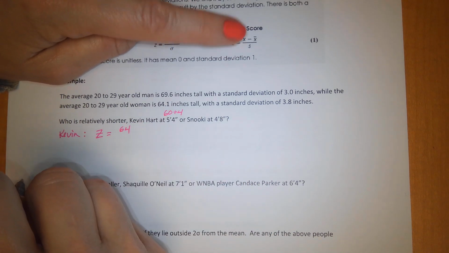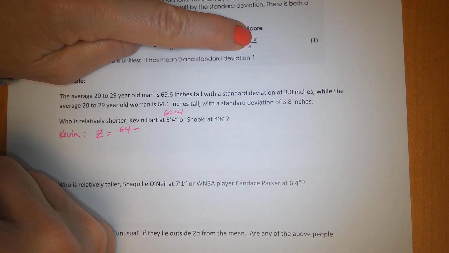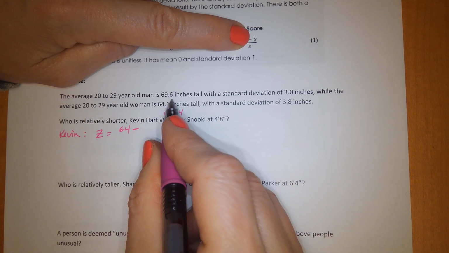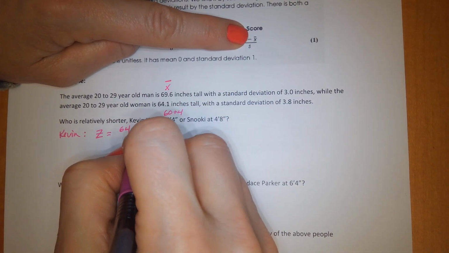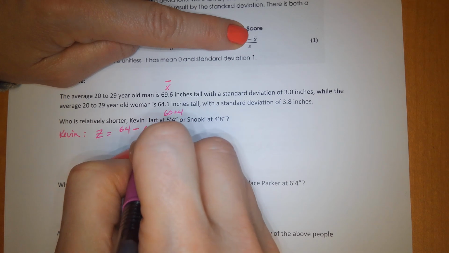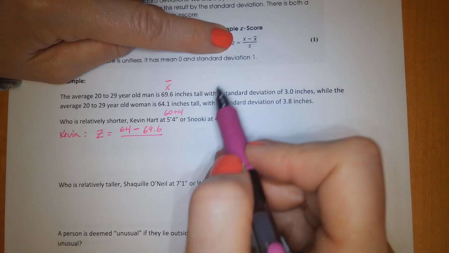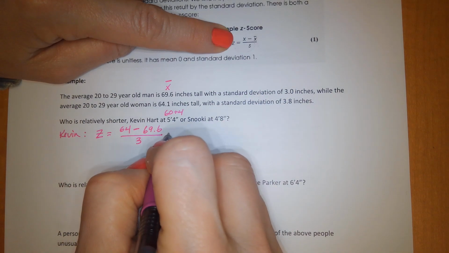So I would take 64 and plug that in for x, and then we subtract the average man. The average man is 69.6 inches tall. This is x bar for a man. So we're going to subtract 69.6, and then we divide by the standard deviation of a man. The standard deviation of a man is 3 inches.